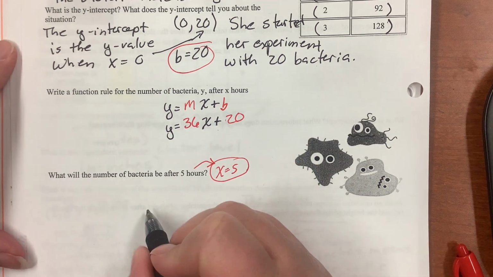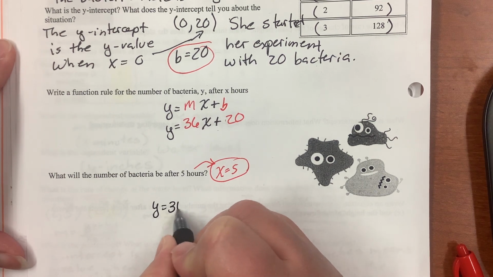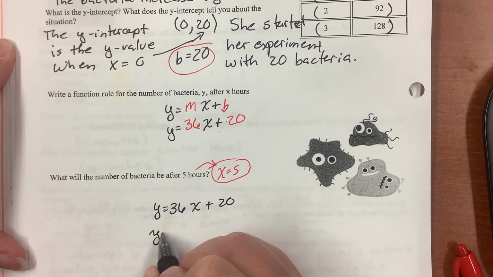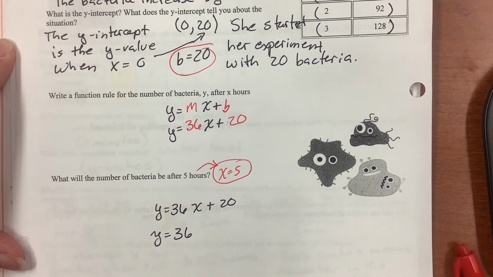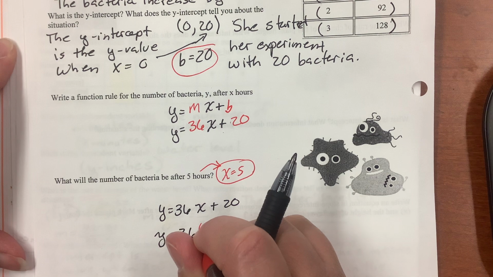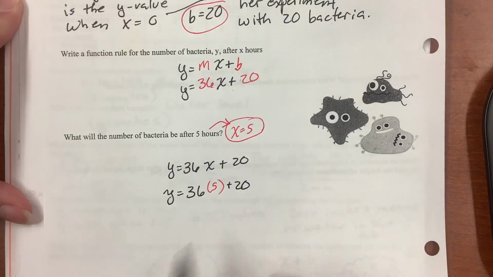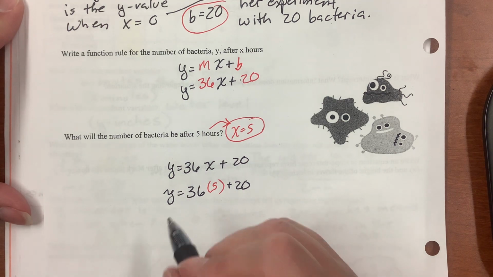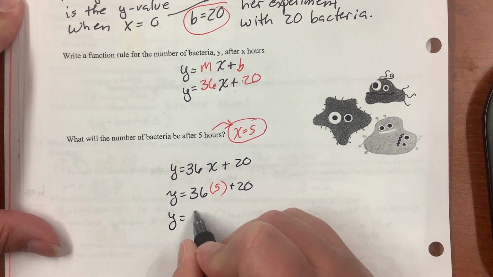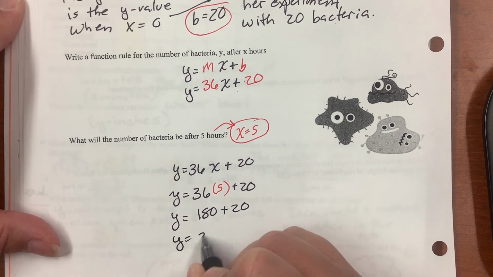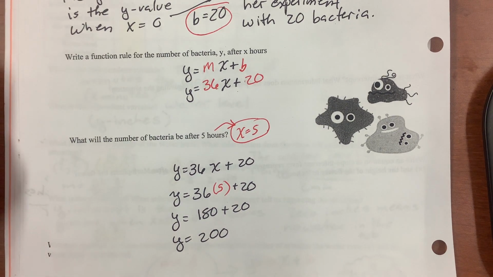So here's my equation. y equals 36x plus 20. y equals 36 times 5 plus 20. 36 times 5 is 180. y equals 180 plus 20. y equals 200. Oh, it needs something more on there.